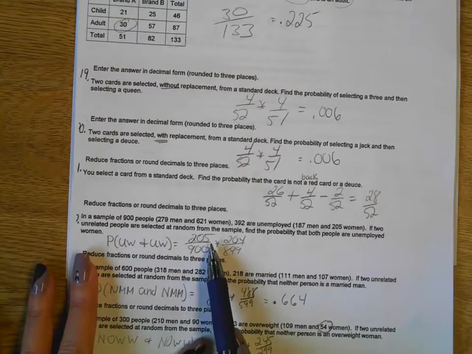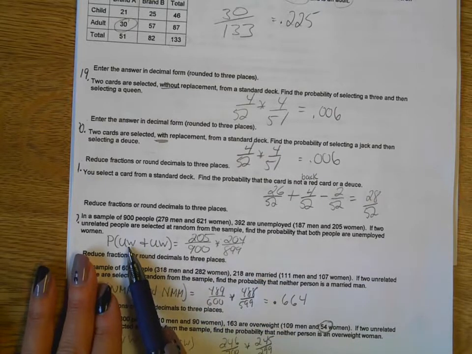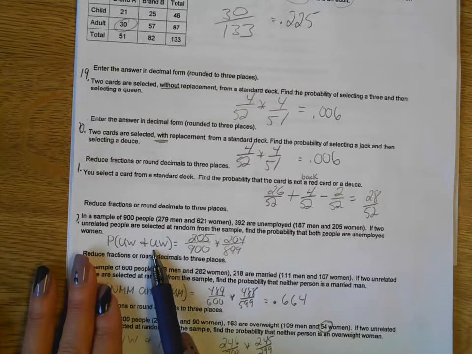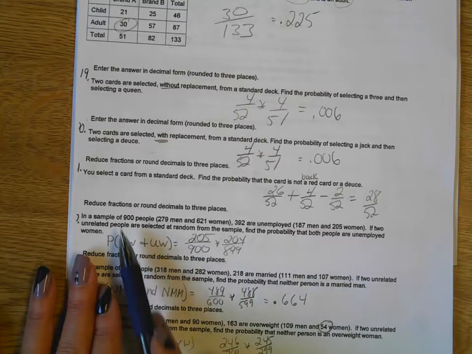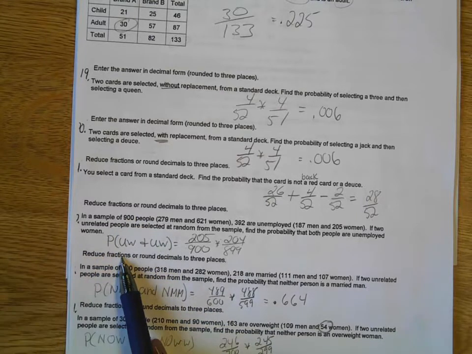Well, here's my 2 numbers. Take a look. 205 out of 900 times 204 out of 899. Okay, how do you do those? You got to look. I'm looking for an unemployed woman and an unemployed woman. So I have 900 people to pick from first. How many of them are unemployed women?